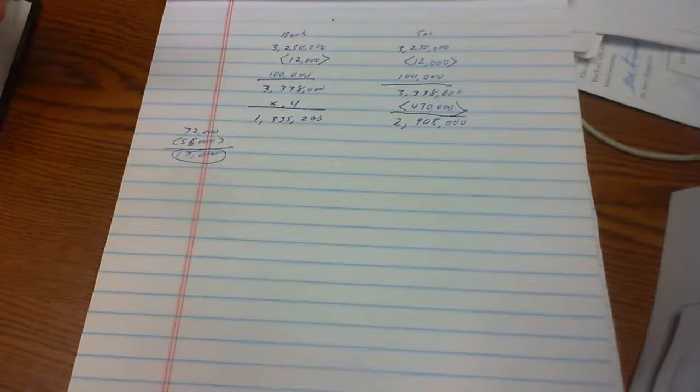So we're going to subtract $430,000 out of that. $3,338,000 minus that will give us $2,908,000.